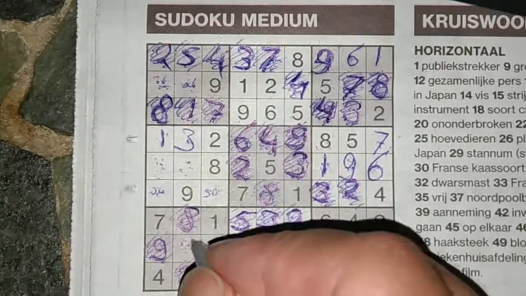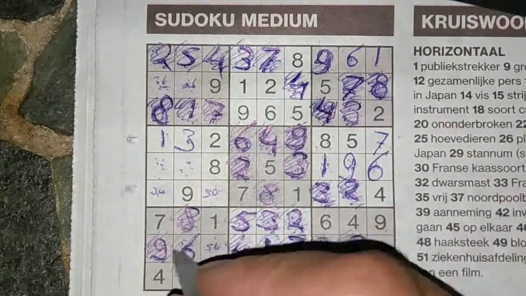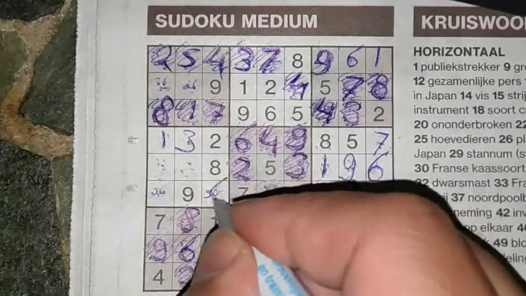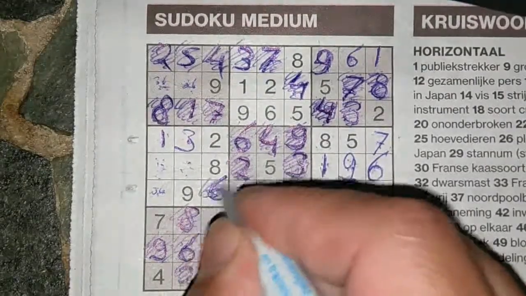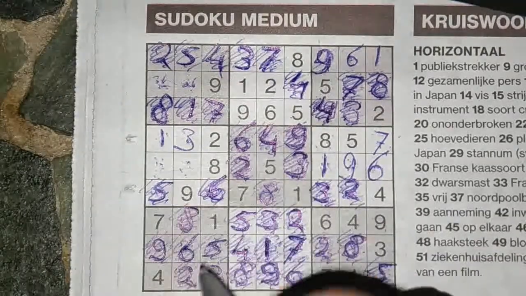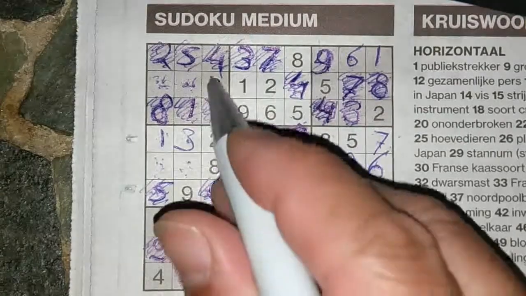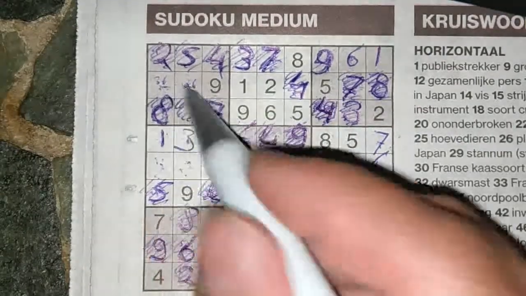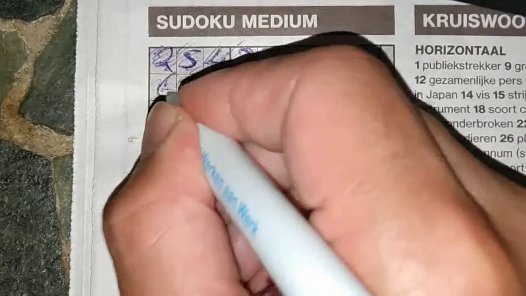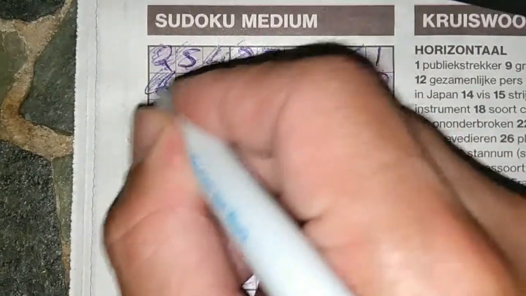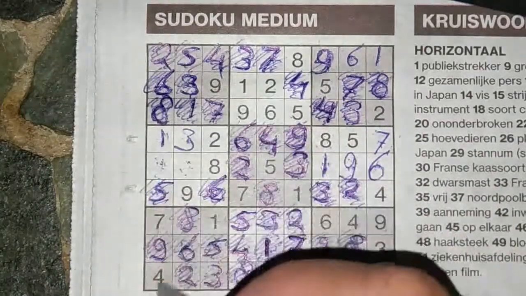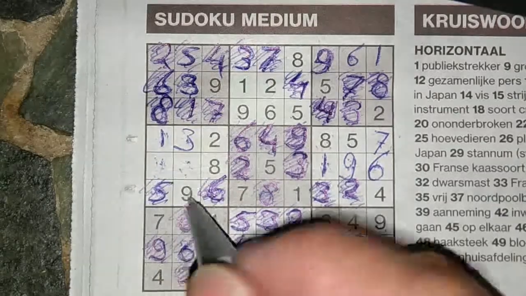Here we have 5, 6, so this must be a 6. Correct. 5, correct. Then we have here the 6. Correct. Here the 5, correct. Yes. Then 3, 6, then must be 3. Correct. This must be a 6. Correct. Then 2 numbers left for this column.